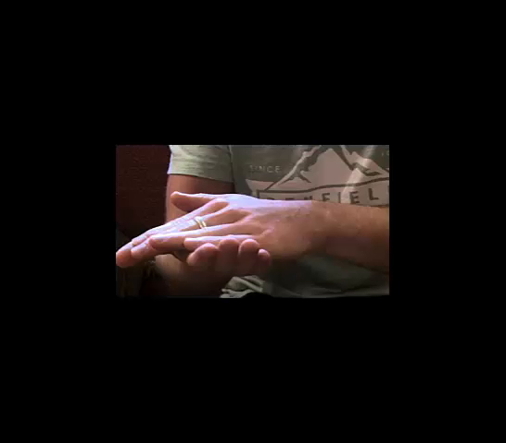The other part of examination of coordination is doing rapid alternating movement. In addition, we have some other subsidiary signs, including examination for nystagmus, and examination for articulation, which is usually associated with staccato dysarthria.